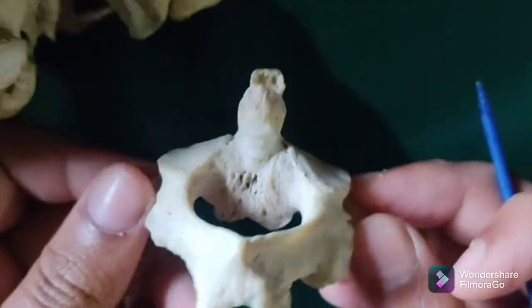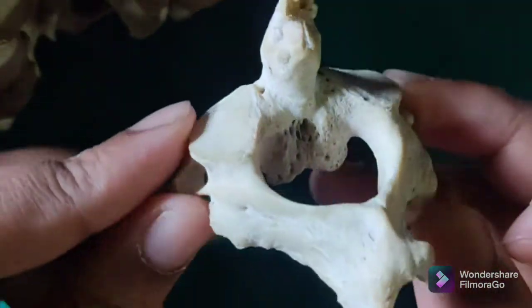So this was all about the axis, which is the C2 vertebra.